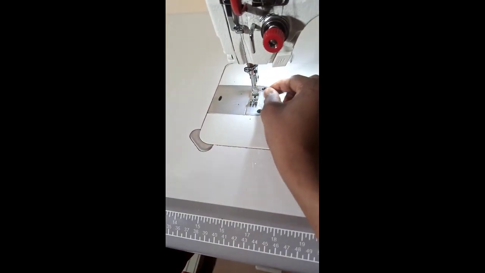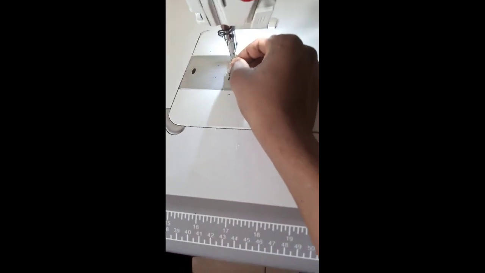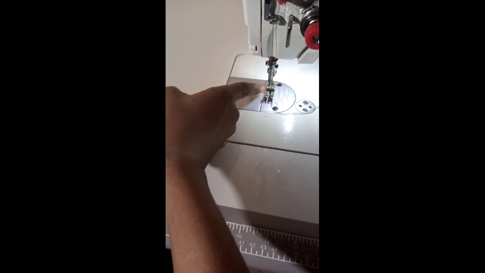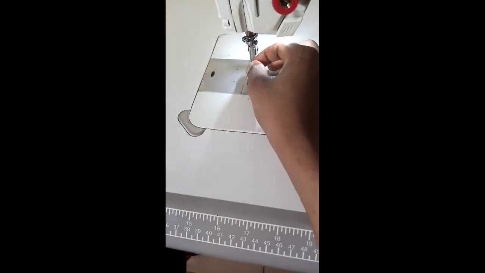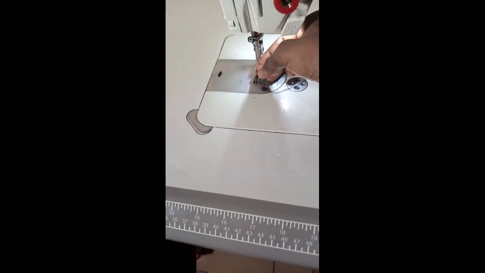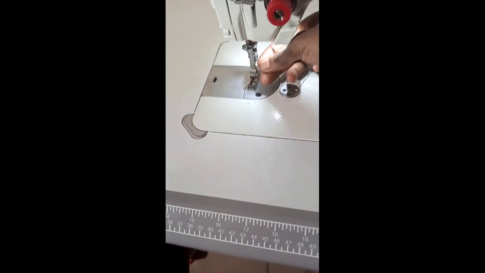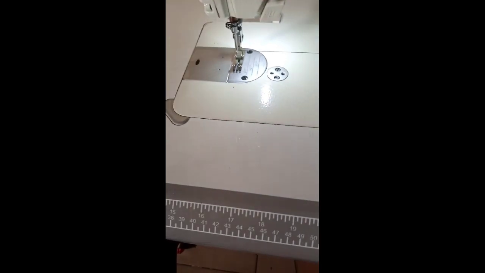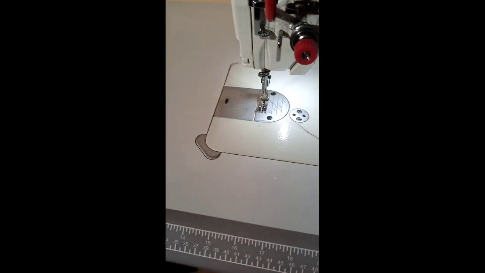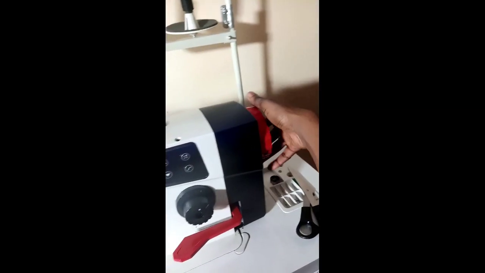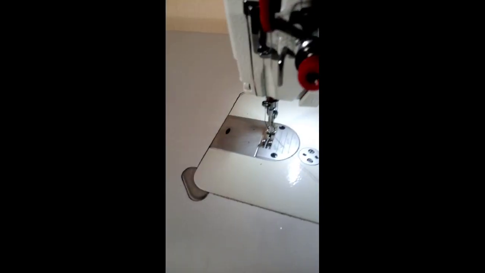So I fixed the thread inside the sewing needle. From the left side, I inserted the thread inside the needle hole, then pulled it out from the right side. So here, this is what we have. So the next thing is to use this to control the movement of the needle.